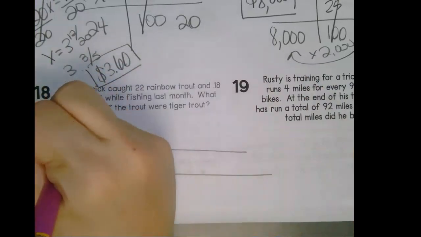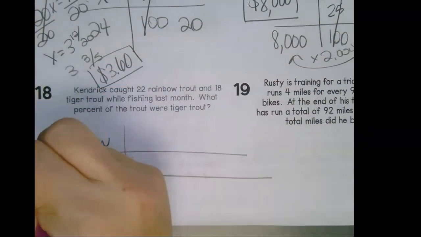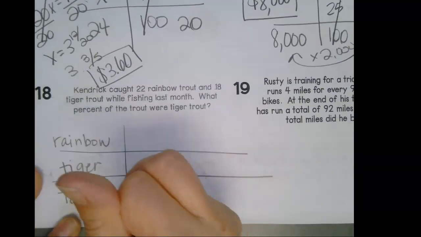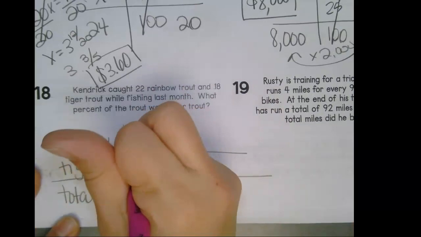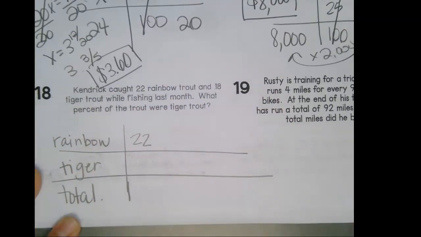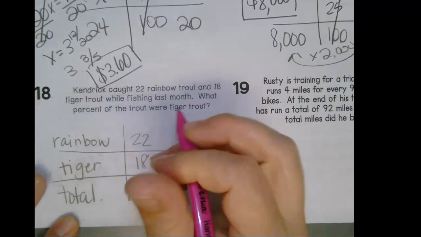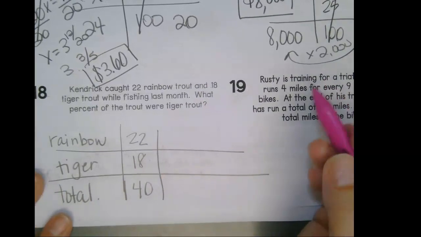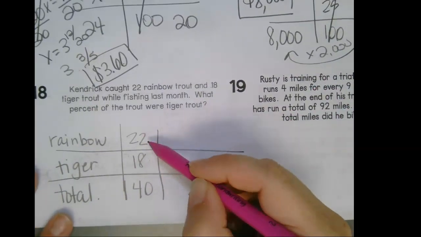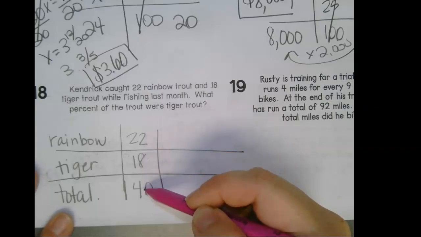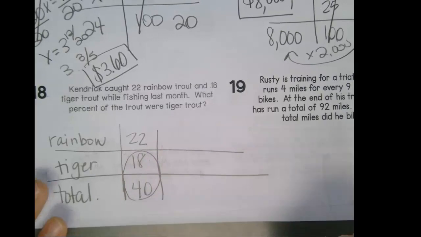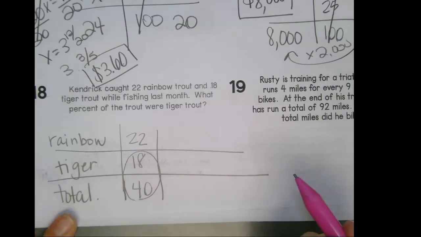So we have rainbow. We have tiger. And then this time we will have a total. Okay, so 22 rainbow to 18 tiger, which is 40 total. Okay. What percentage of the trout were tiger trout? So we have 18 out of the 40. So we're looking at this number right here. 18 out of the 40 that were tiger trout.